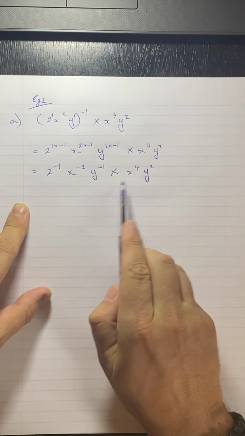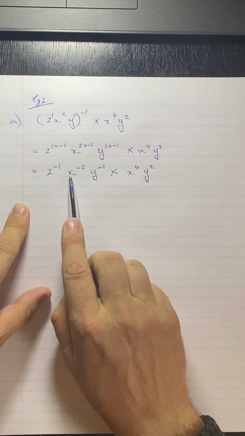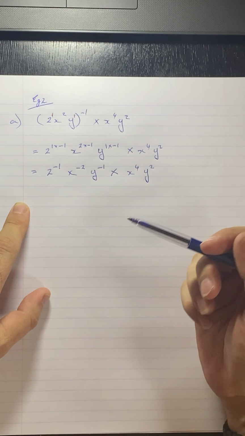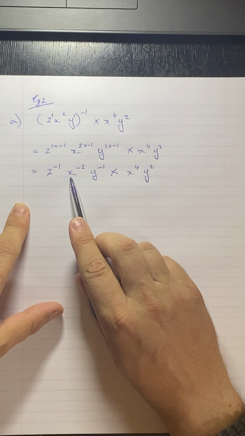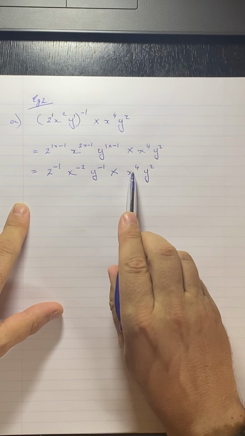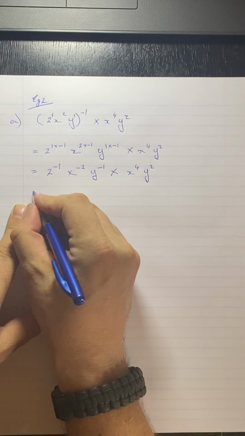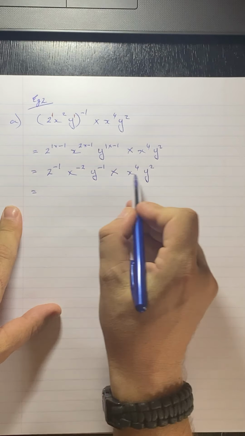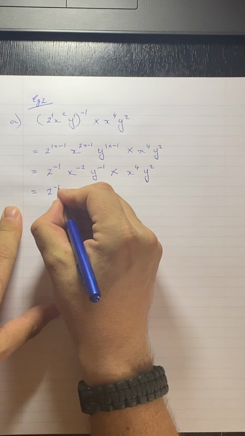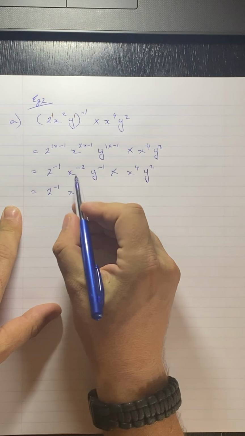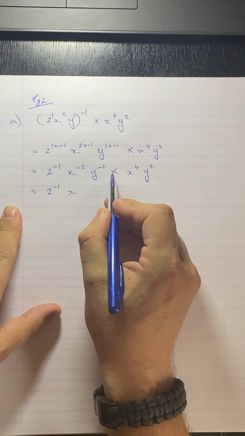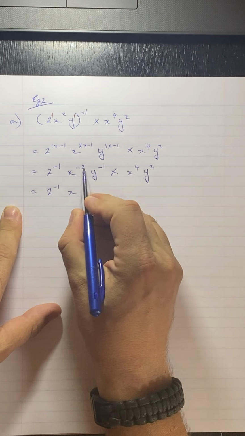Okay. Now, before I deal with the negative exponents, what I want to do is apply my law 1, where if bases are the same and we're multiplying, we add those exponents. So we don't have any other base 2, so that stays 2 to the minus 1, x. Here we have an x, there we have an x, and we're multiplying, so we need to add those two exponents.